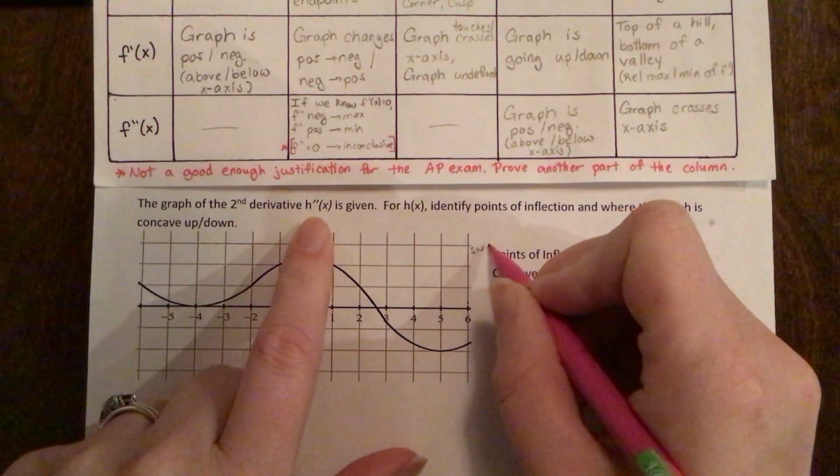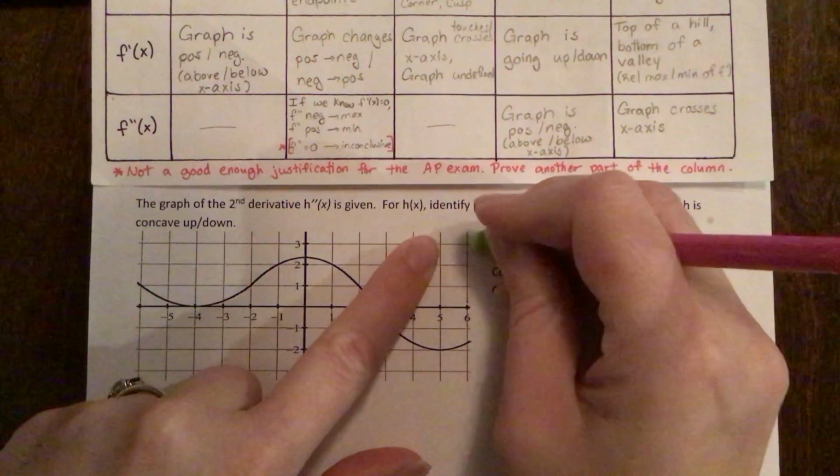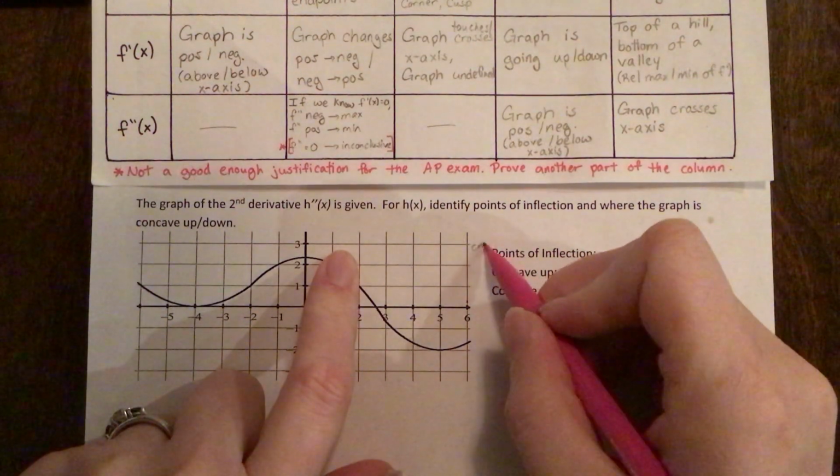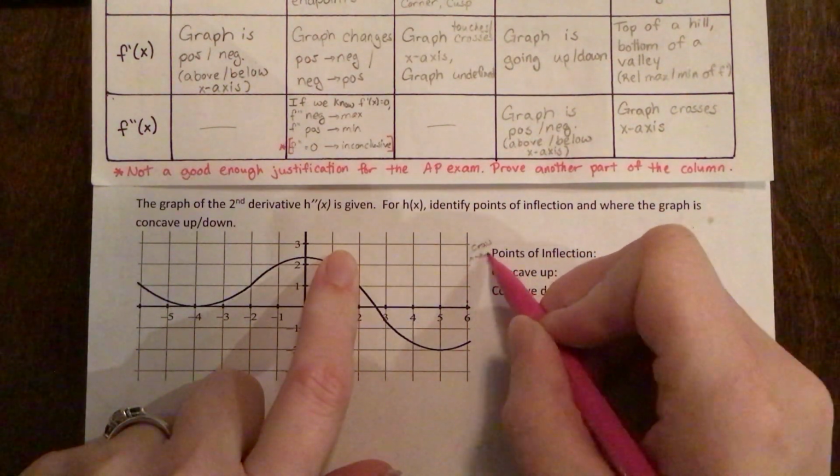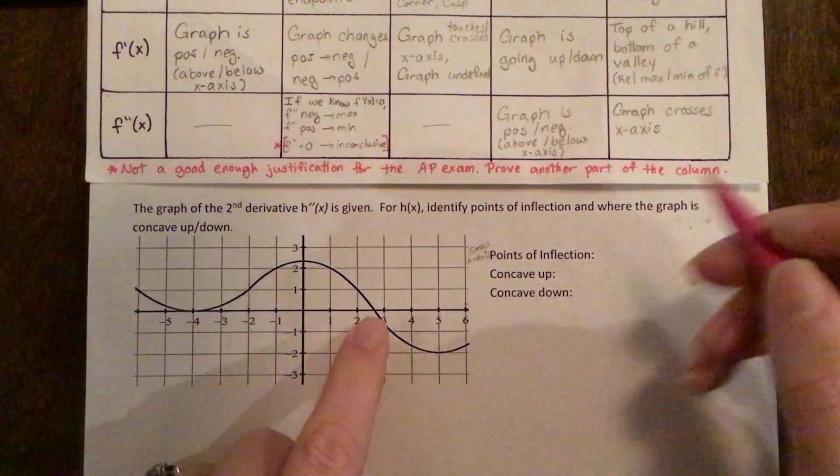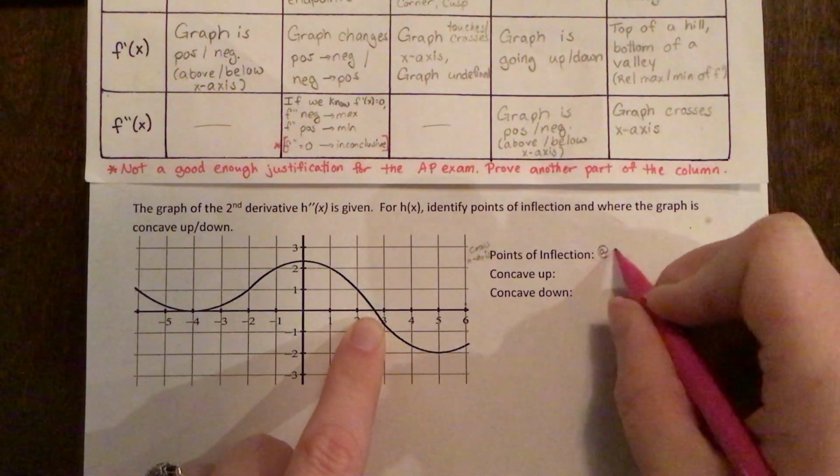Switch signs. I'm going to put cross x-axis. That happens at one spot, which is at about 2.5.